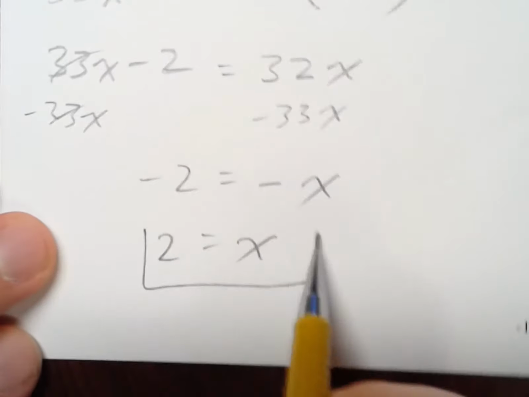So there's x. Okay. Let's look at a couple more examples here.